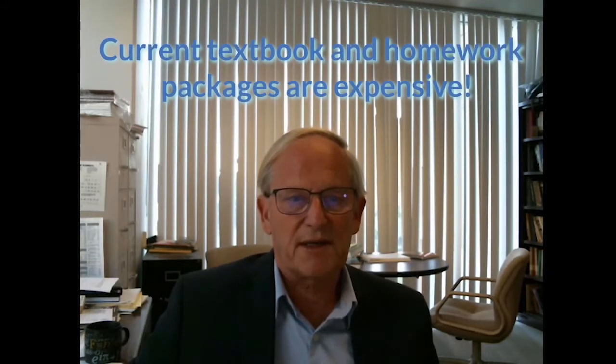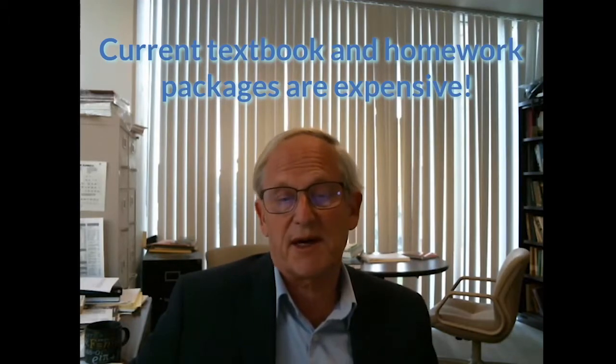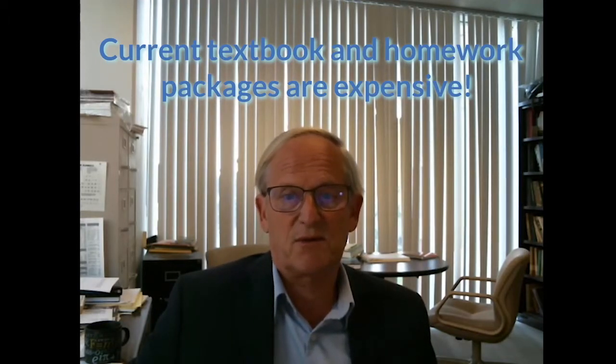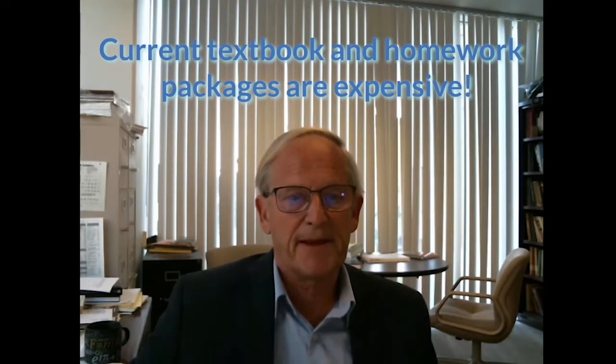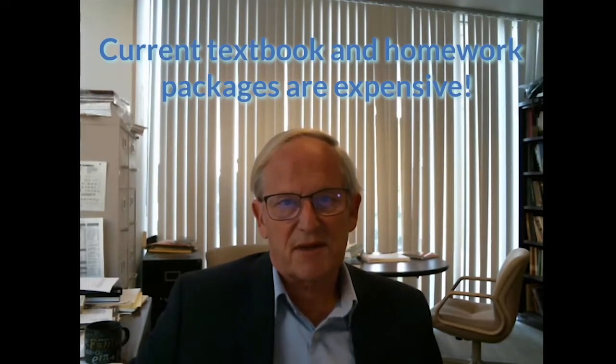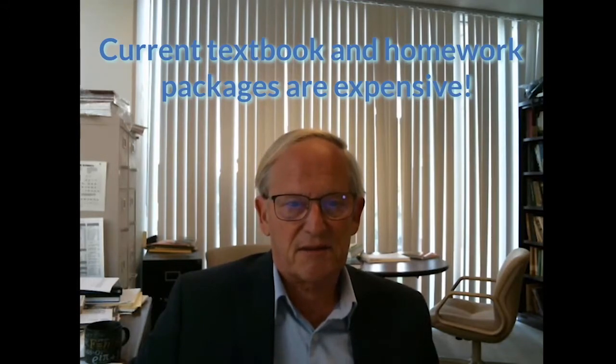I want to contrast that with the status quo, which is our students currently are required to buy proprietary textbook and grading systems. And for a sequence like the ones I just described, will cost the students over $400. And they are, of course, traditional static textbooks, and they are non-adaptive.